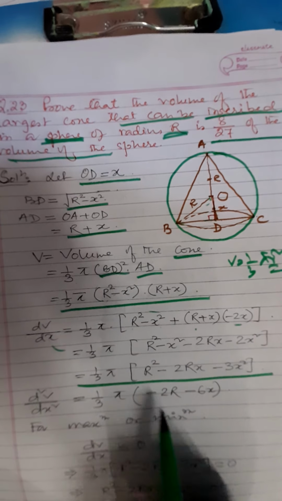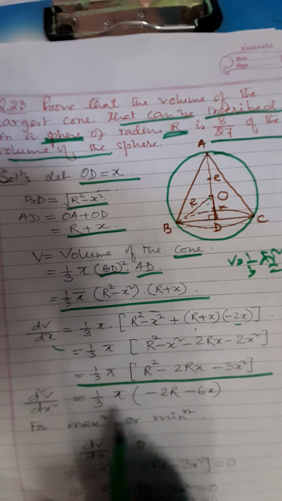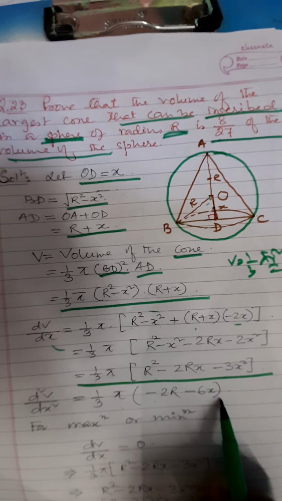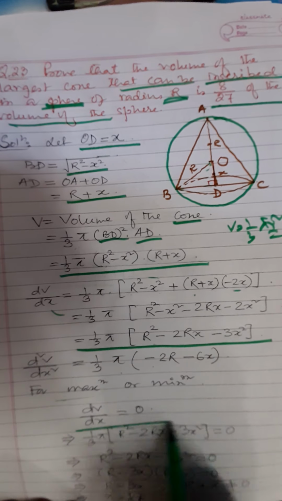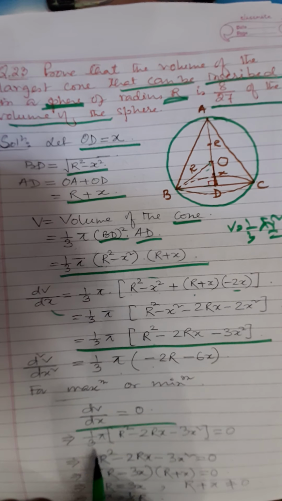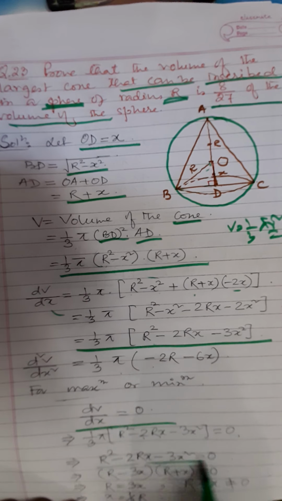Okay, now again differentiate this: d square V by dx square is 1 by 3 pi, minus twice r minus 6x. And for maximum value, dV by dx is equal to what? 0. So if we simplify this, put the values of dV by dx, that is r square minus twice rx minus 3x square is equal to 0. This is a quadratic equation in r, or we can say a quadratic equation in x also. So (r minus 3x) into (r plus x) is equal to 0.